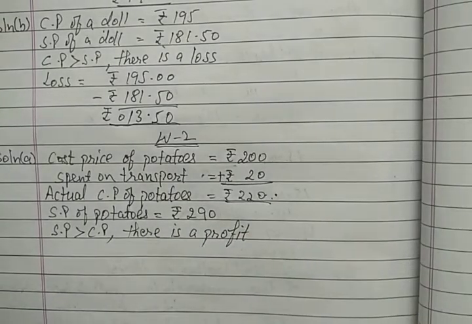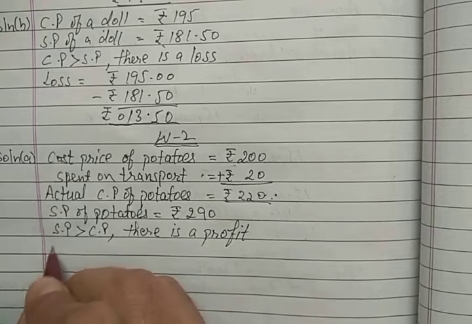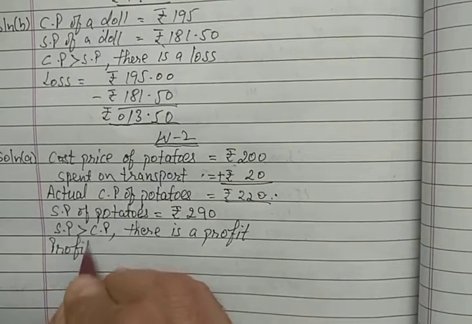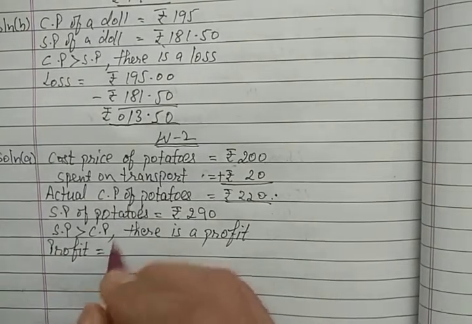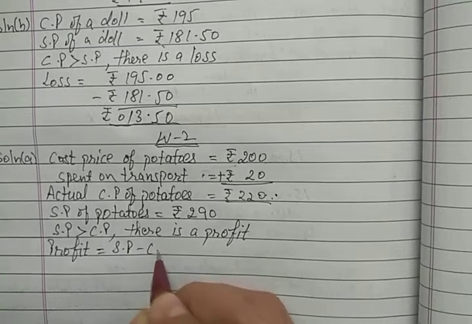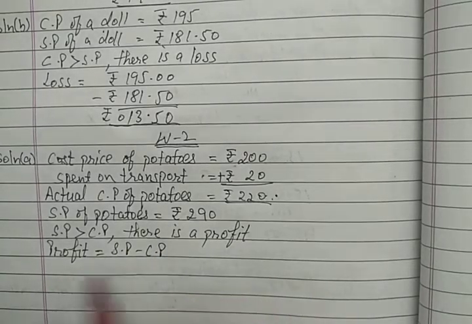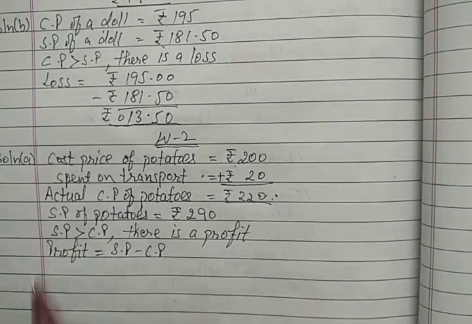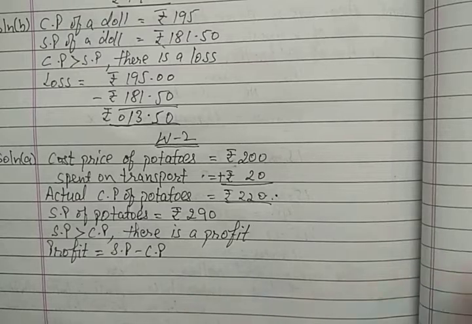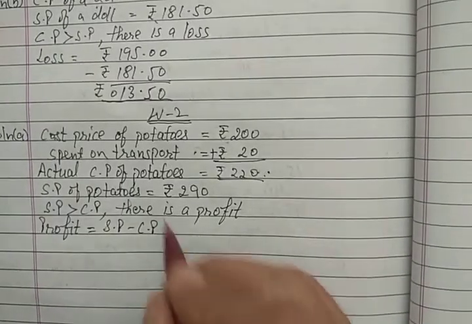Now you have to find out the profit also. So profit is equal to सेलिंग प्राइस माइनस कॉस्ट प्राइस. जो हमारा ज्यादा होता है उससे माइनस करते हैं. लॉस में हम कॉस्ट प्राइस माइनस सेलिंग प्राइस करते हैं बिकॉज उसमें कॉस्ट प्राइस ज्यादा होता है.